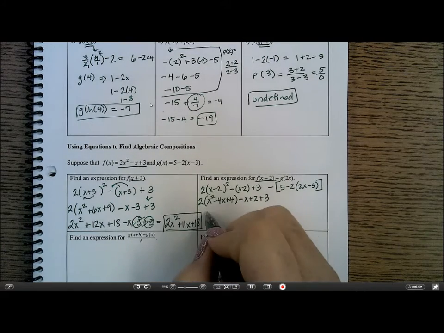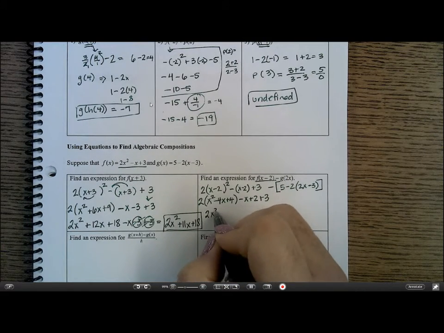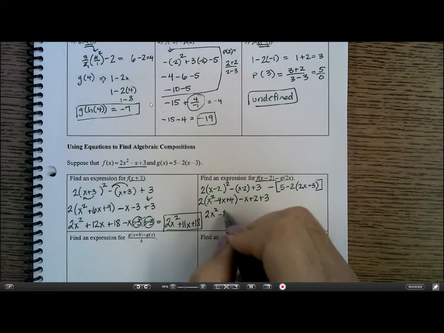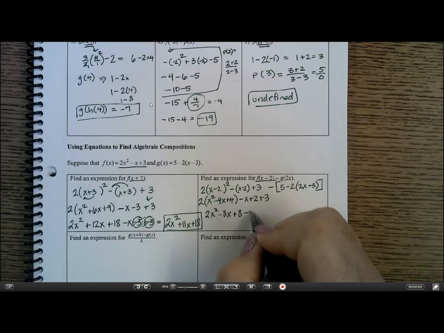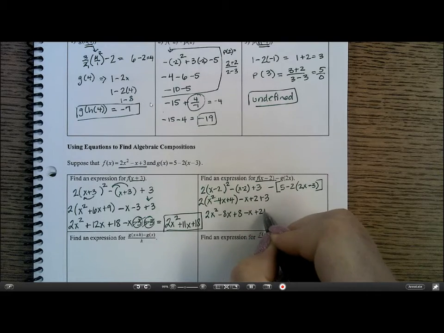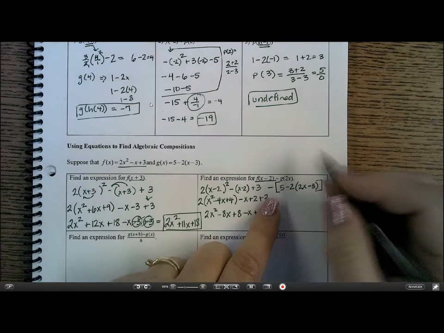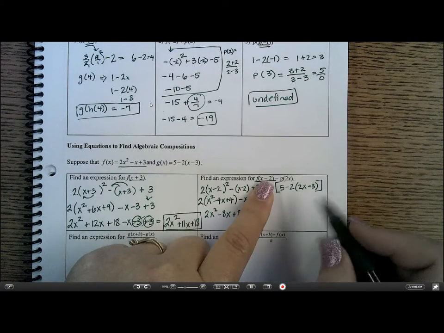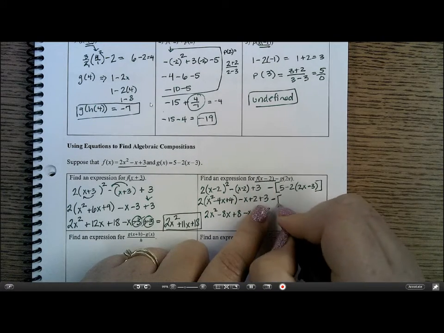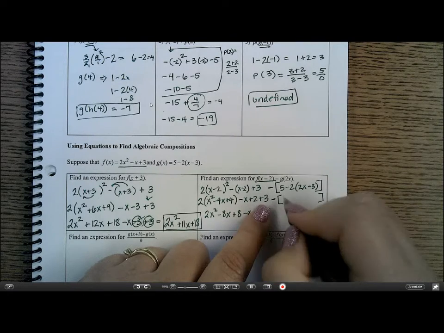Plus 4 minus x plus 2 plus 3. I'm going to simplify the f function first. So 2x squared minus 8x plus 8. Again, I'm carrying down everything else. I could have added these two together, but I'm not going to distribute this first. I'm going to carry it down and work inside my brackets first.